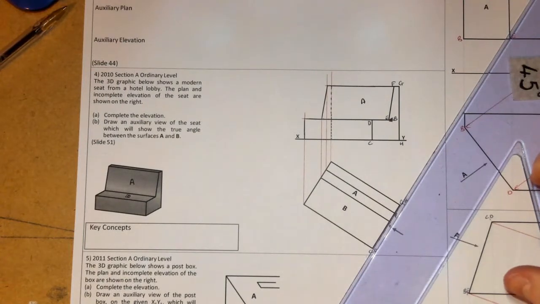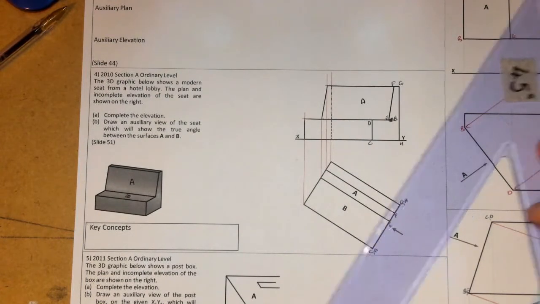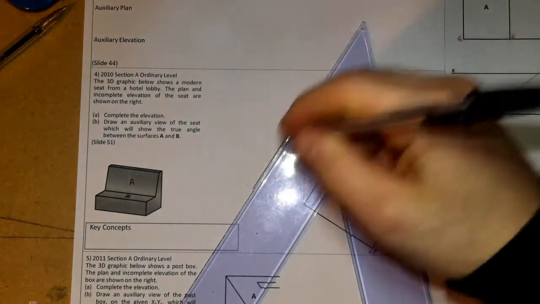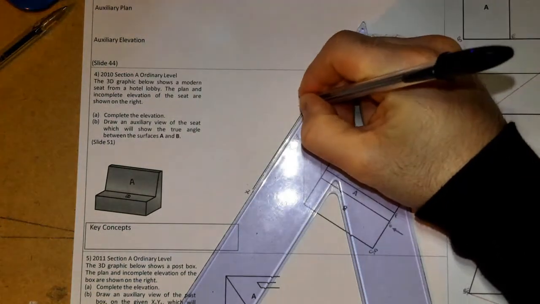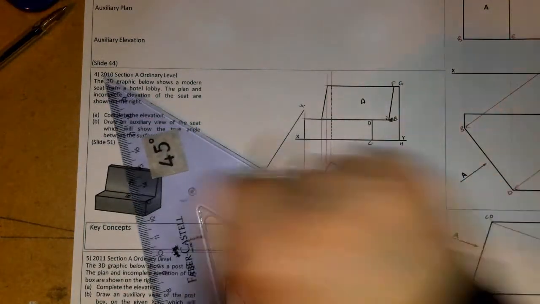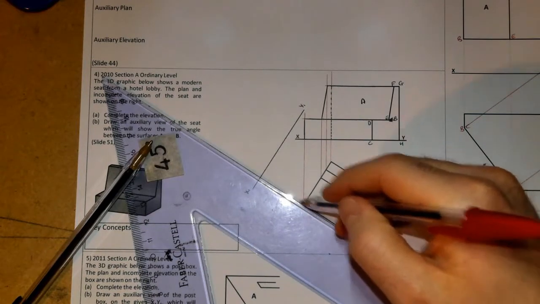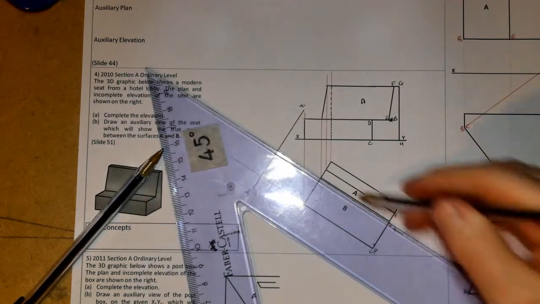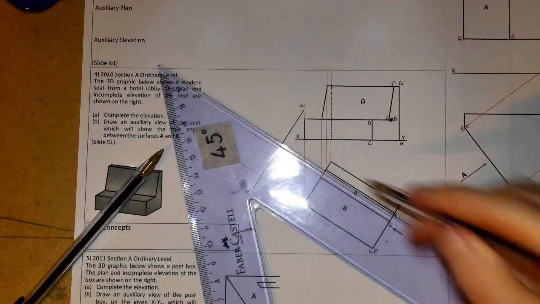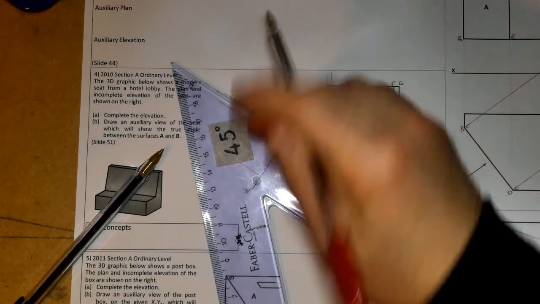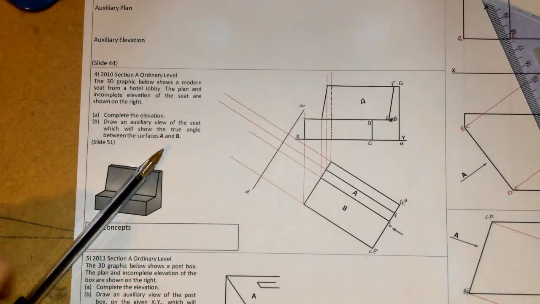So, there we go. X1, Y1. I'm going to set up the long edge of my 45 on it. Project it down. X1, Y1. Rotate it, get a perpendicular angle, and project up my points. Okay, project from the plan, take your heights from the elevation.